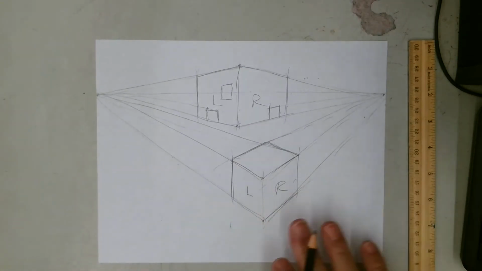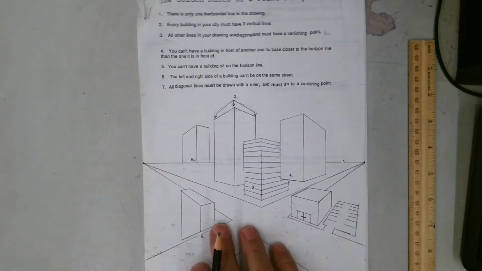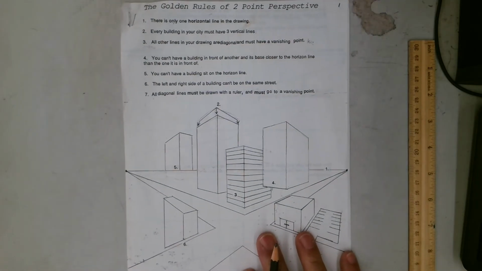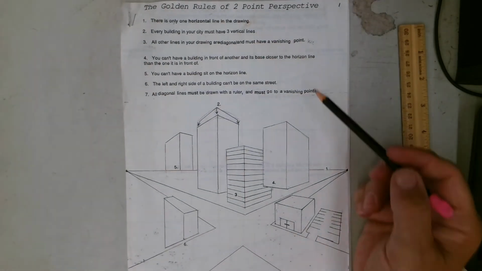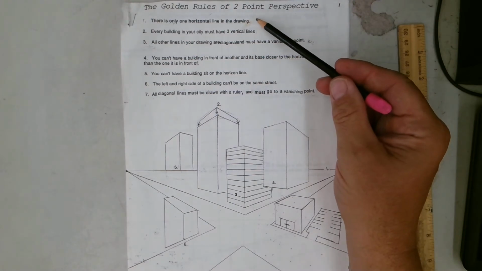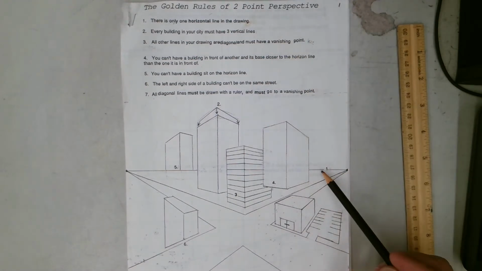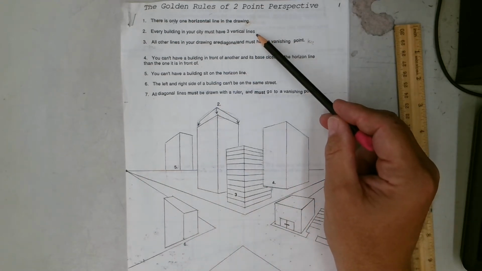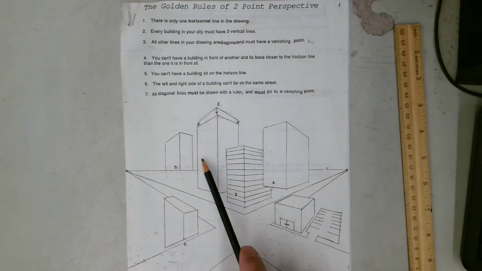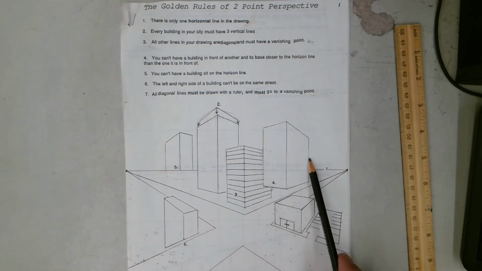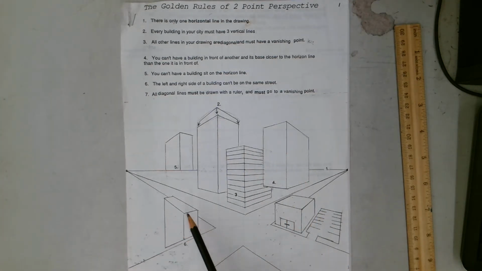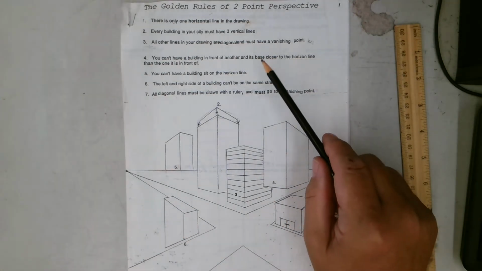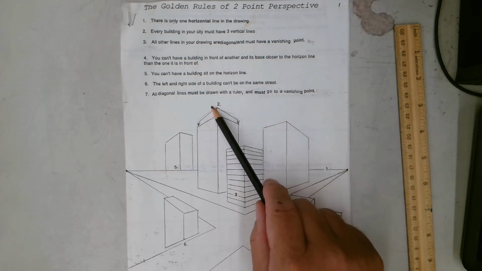All right, so we're going to show you the handout, and once you have the handout, you're going to follow all the directions from the golden rules of perspective. There's only one horizontal line in your drawing. That's number 1, the horizon line. Number 2 is every building's going to have 3 vertical lines. 1, 2, 3. Every building's got 3 vertical lines. That shows you rule number 2.